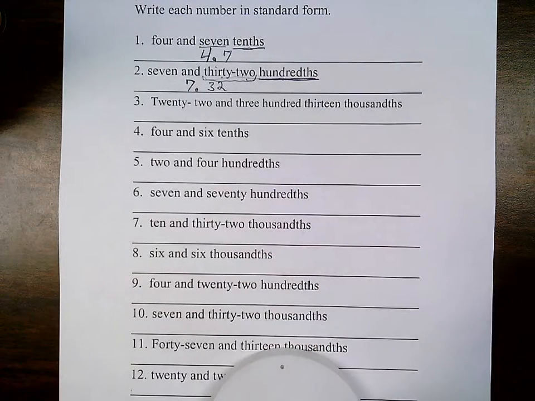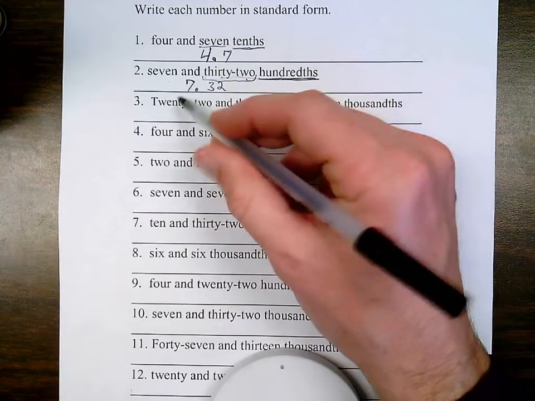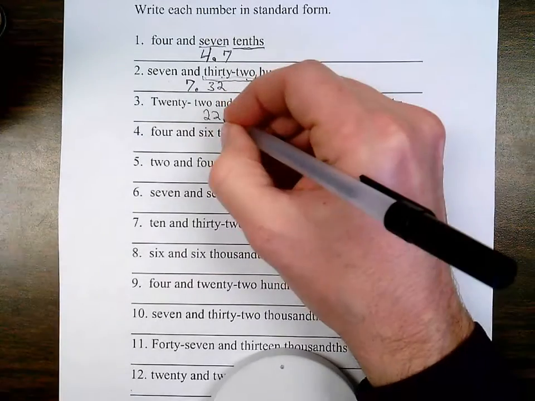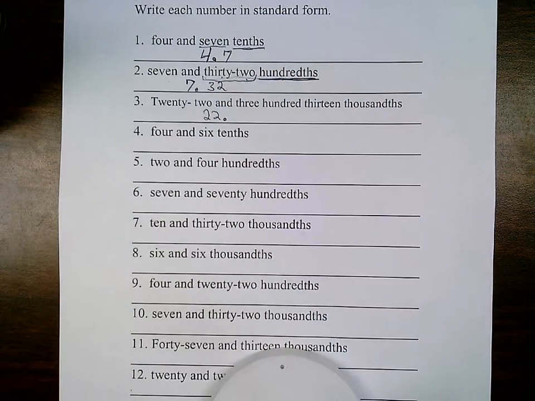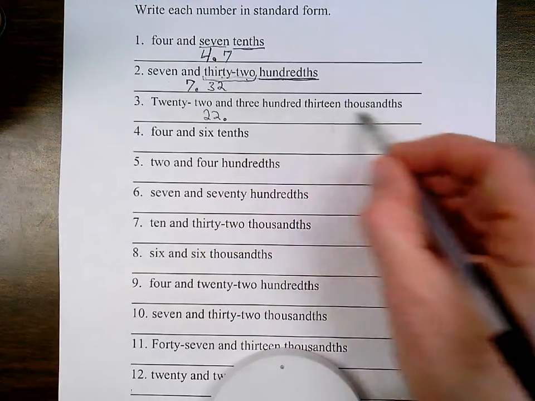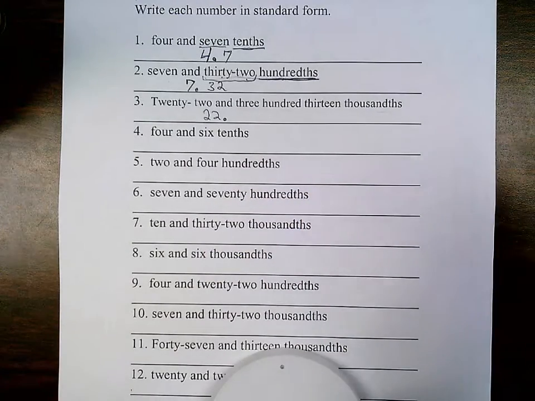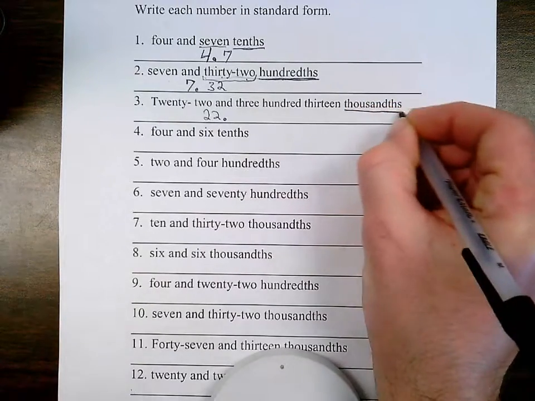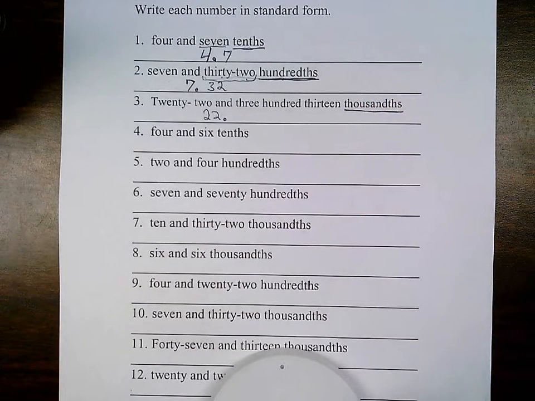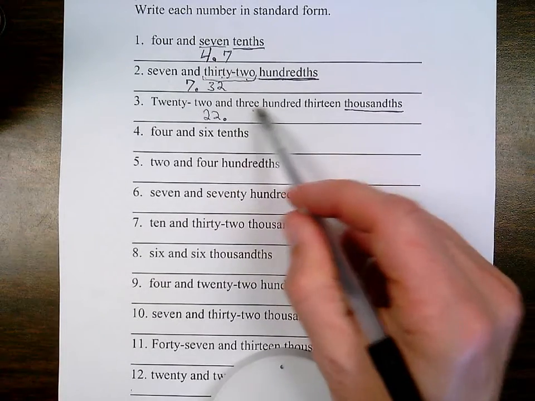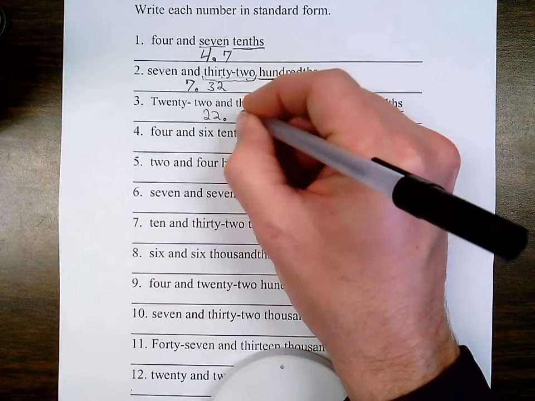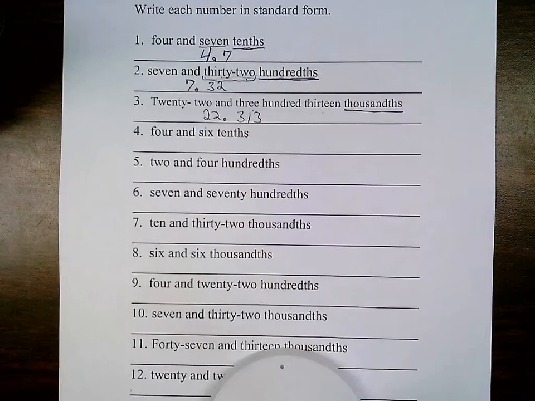Next one down, 22 and 313 thousandths. So with this one, in front of the "and" we have 22. That's our whole number. The "and" represents our decimal point, and everything after the "and" is our decimal places. Thousandths tells us that there's going to be 3 decimal places, so our 313 will fill all 3 of those decimal places.